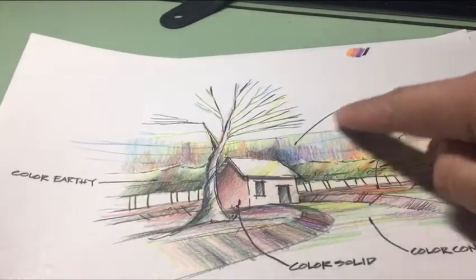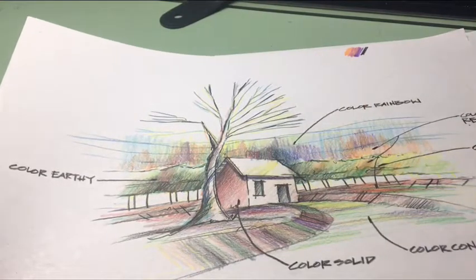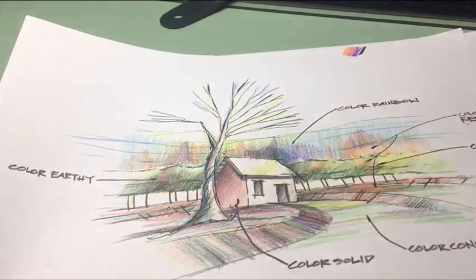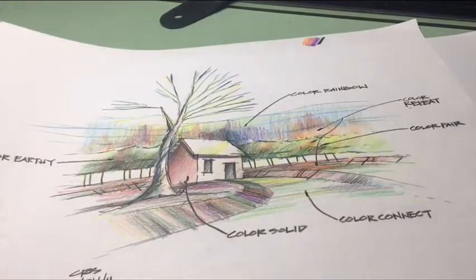And so at that point I can take the background and put it to the side, and I don't need that anymore. So the first thing that I want to do is start building up with some color. We're going to be looking for some effects of color rainbow in some areas, using color pair and color repeat. And then on the house, we'll use a little bit of color solid. Again, some of the techniques from the Mike Lynn book.